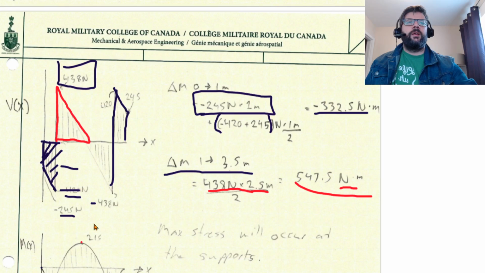Again, based upon the shape of this, we know that the slope is at its maximum over here, and then it starts to decrease until it hits 0 at the top here. So it increases fast and then levels off.